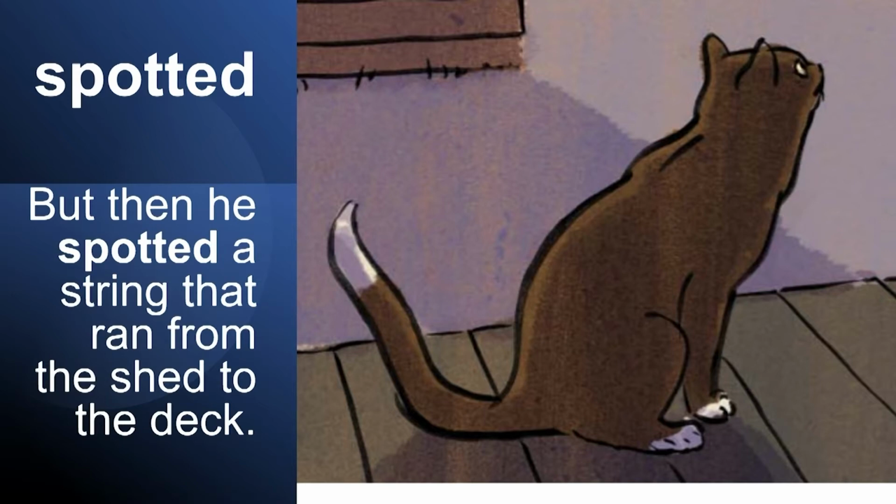Let's look at the picture. Look at the cat bandit. And what is he doing? Right, he is looking up as if he has spotted something, means to see.